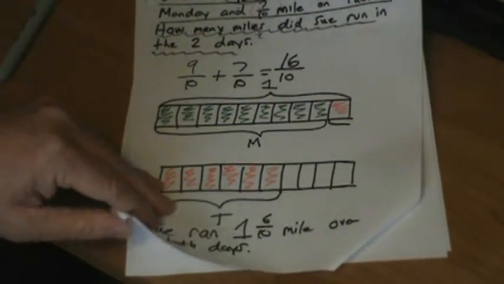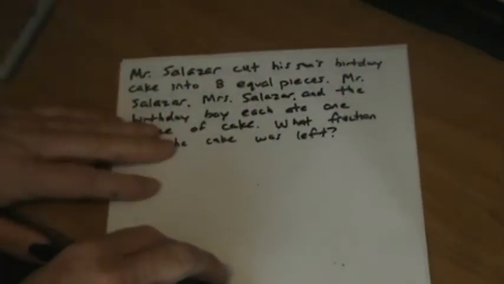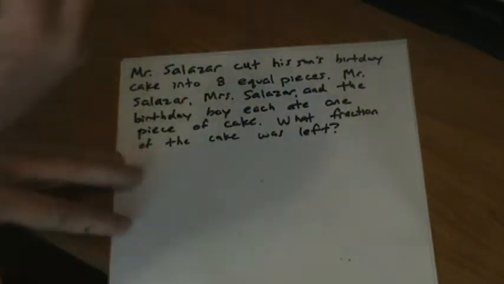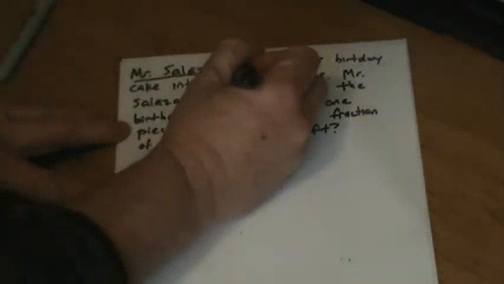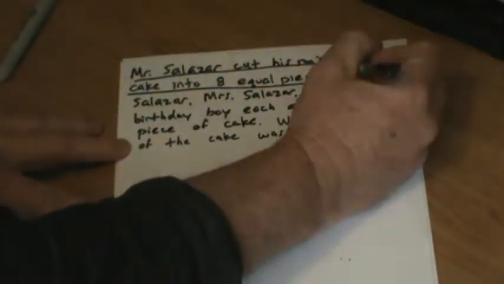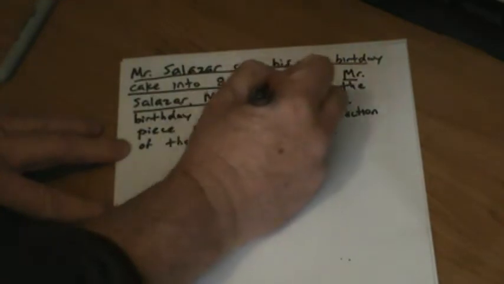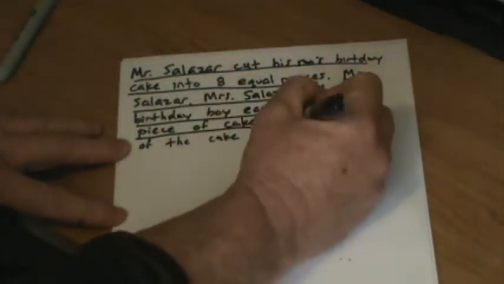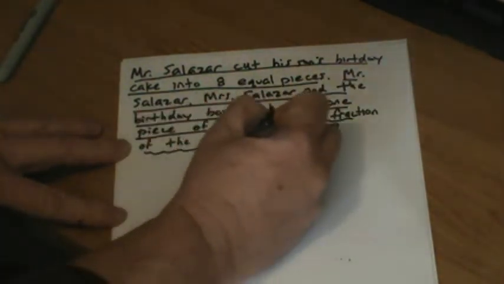Let's go on to our next question. A lot going on in this one. Let's see what we have. Mr. Salazar cut his son's birthday cake into 8 equal pieces. Mr. Salazar, Mrs. Salazar, and the birthday boy each ate 1 piece of cake. What fraction of the cake was left? Okay, so let's underline what we know. We know that Mr. Salazar cut his son's birthday cake into 8 equal pieces. And then Mr. Salazar, Mrs. Salazar, and the birthday boy each ate 1 piece of cake. We need to find out what fraction of the cake was left.